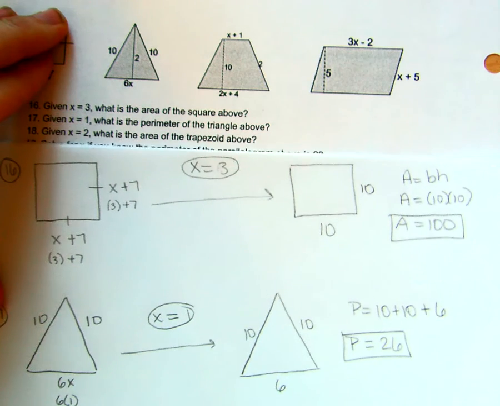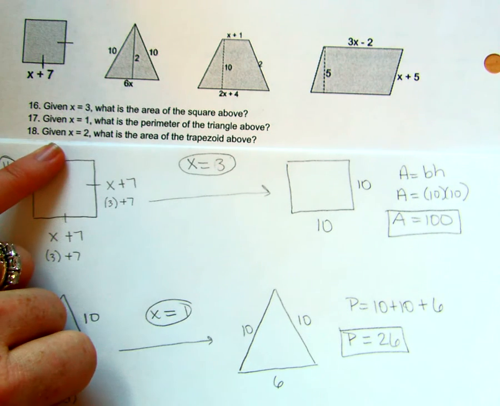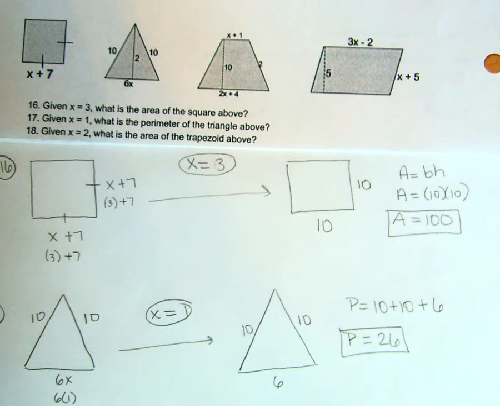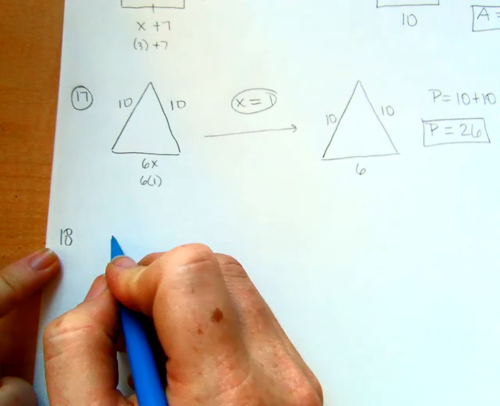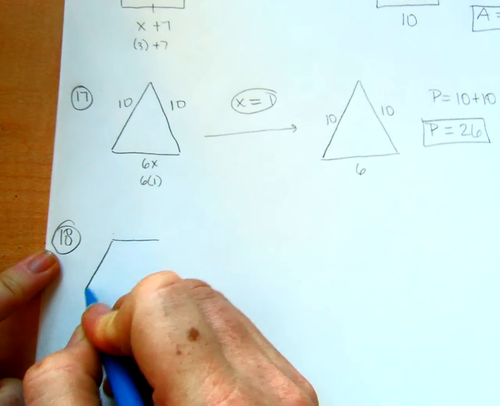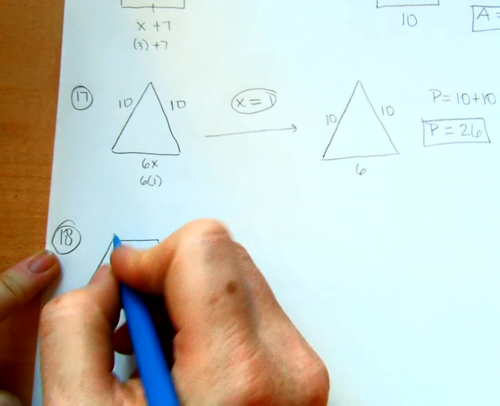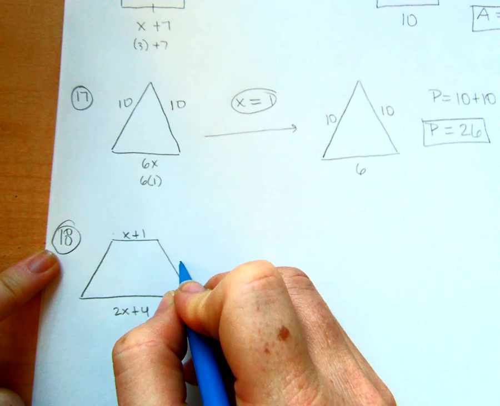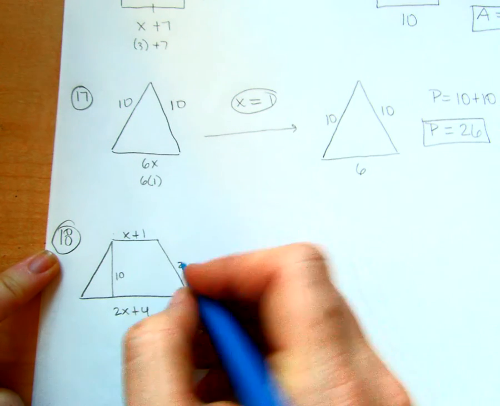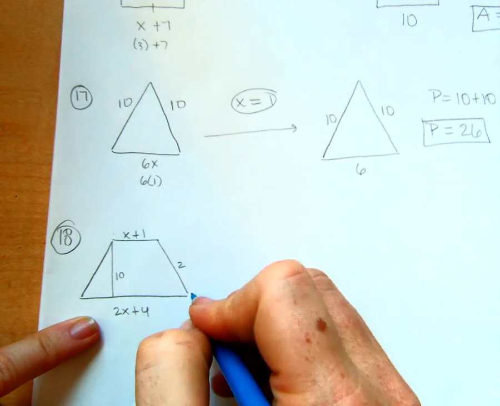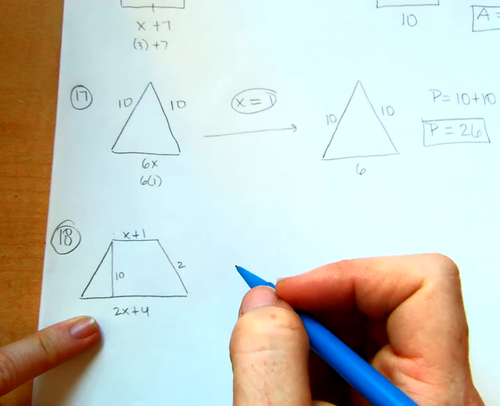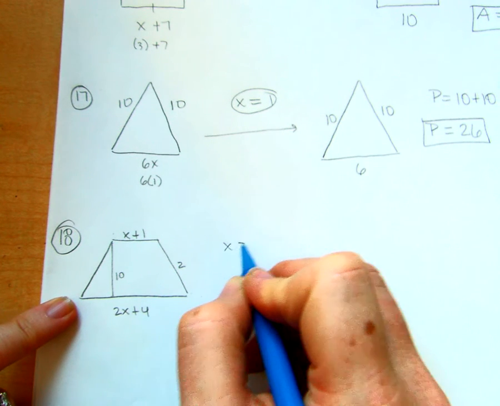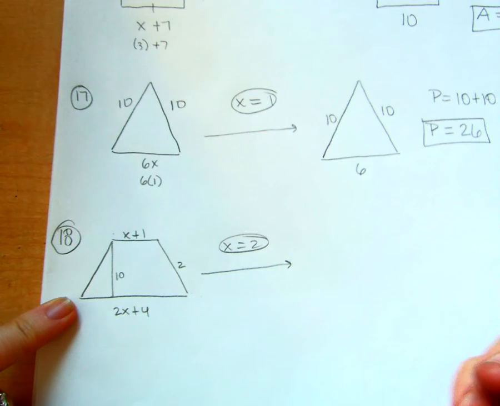Okay. Number 18 says, given X is 2, what is the area of the trapezoid above? So I'm just going to quickly sketch the trapezoid. All right, the trapezoid's top base is X plus 1, bottom base is 2X plus 4, side length is 2, height is 10. That's kind of crazy. This is not possible because this obviously cannot be shorter than this. And so we're given X is 2 in this problem. And so let's make a new figure where X is 2.